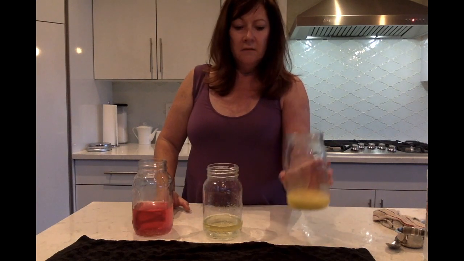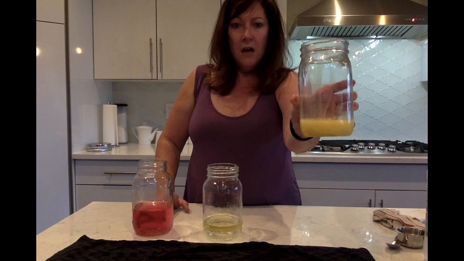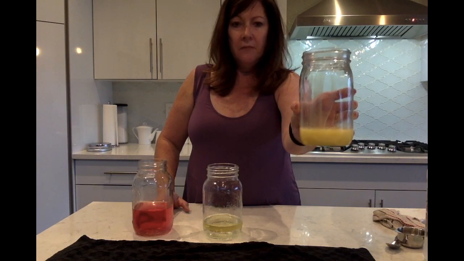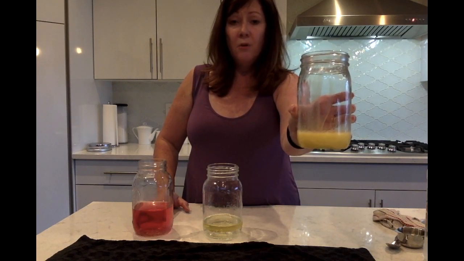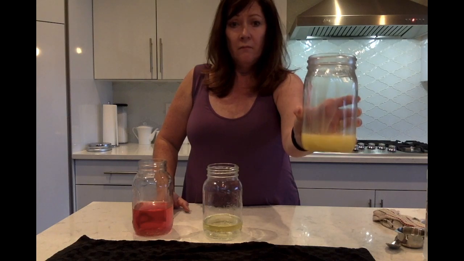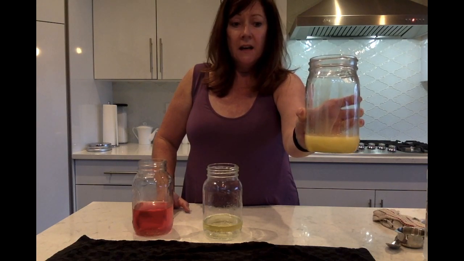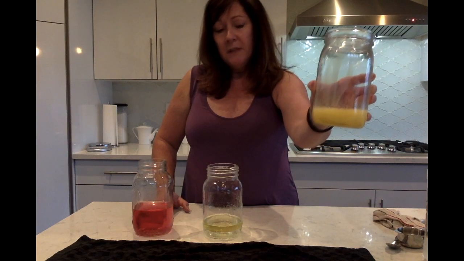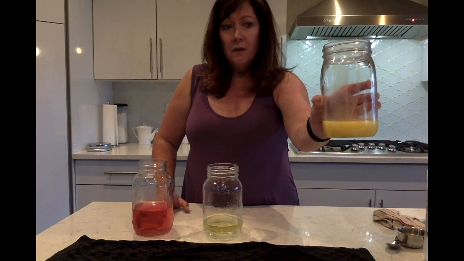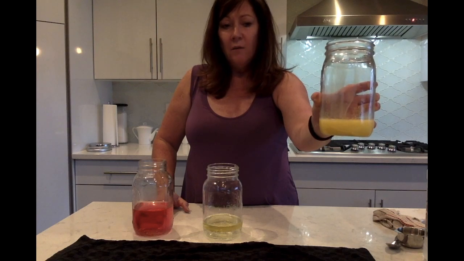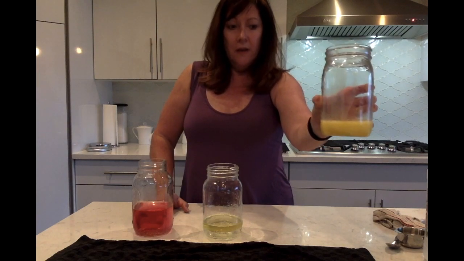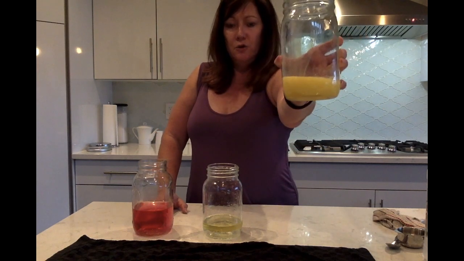And finally, our last experiment, number 3, we created a homogeneous solution. The vinegar created an emulsion and that kept the oil emulsified with the other mixture. So we have a solution.